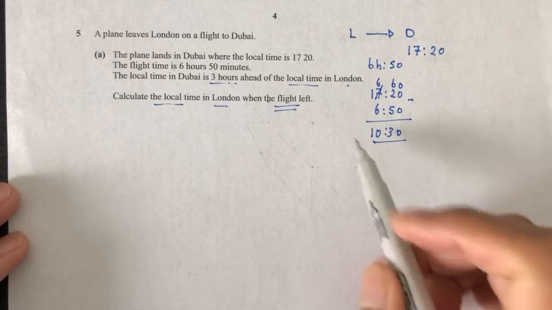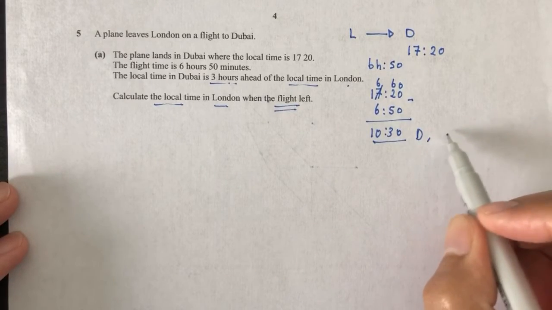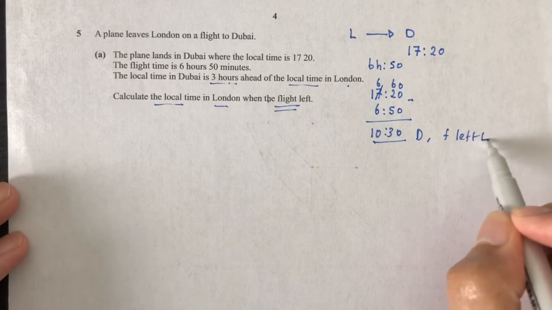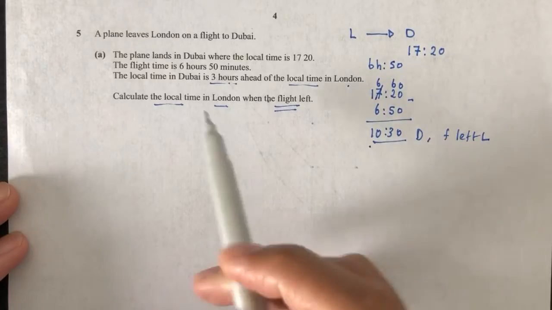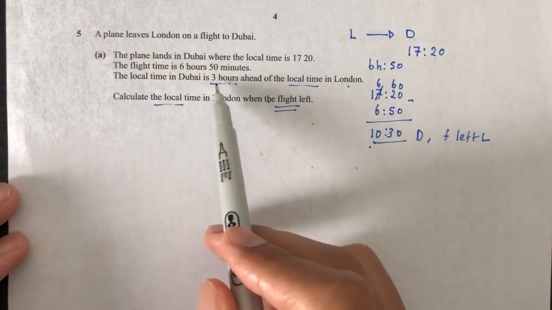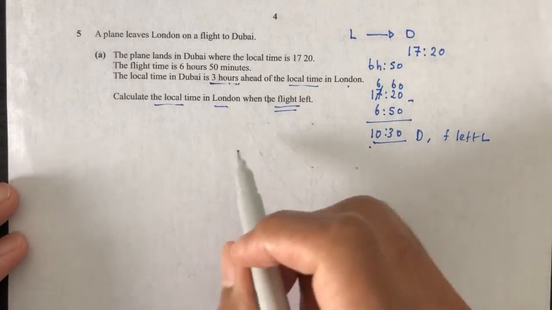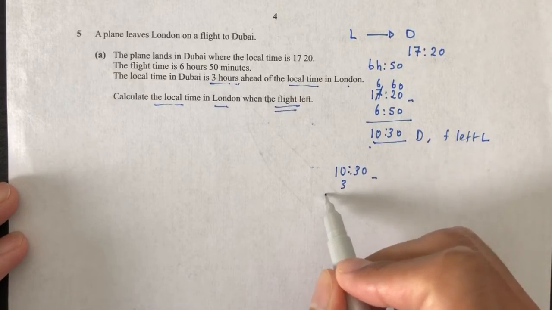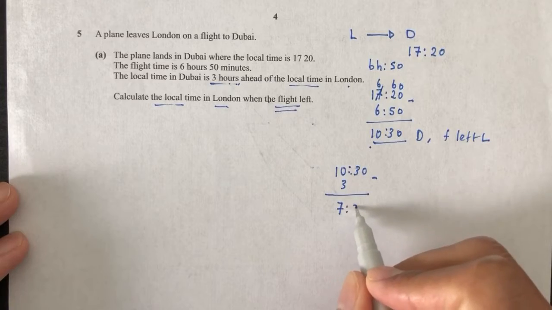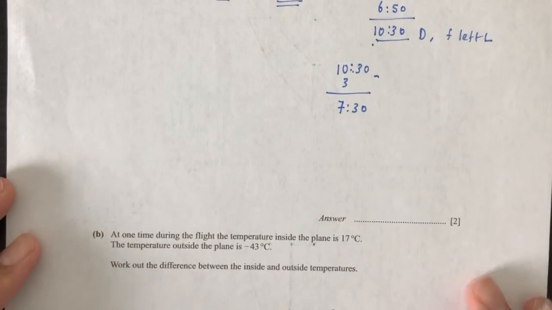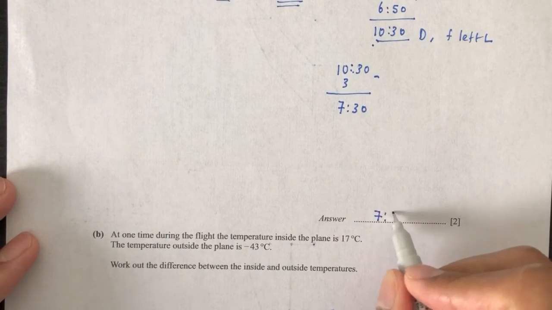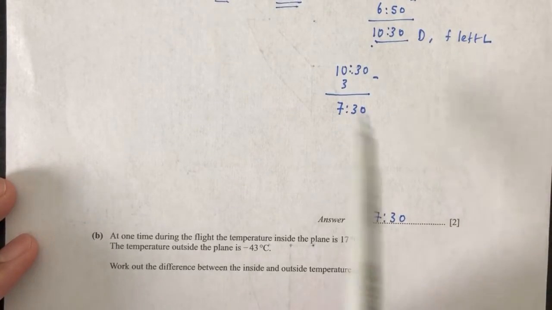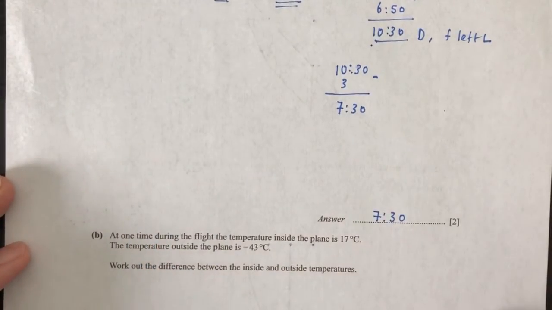So this is the time in Dubai when the flight left London. So what is this time in London? So we see the local time in Dubai is 3 hours ahead. So we have to do 10:30 minus 3 hours. We have 7:30. So your answer will be 7:30. The flight left London to go to Dubai.